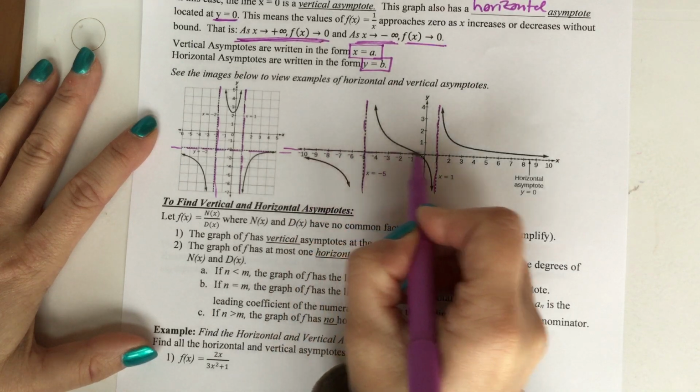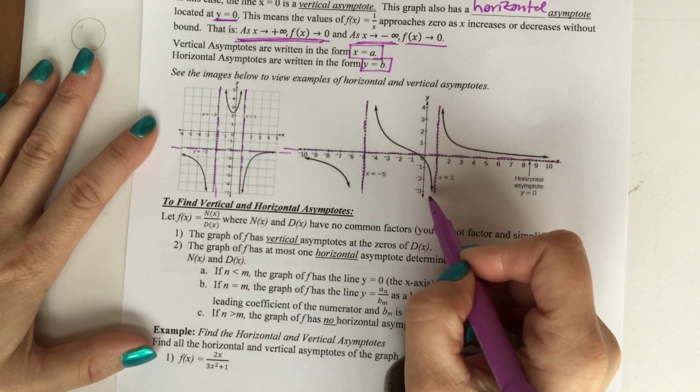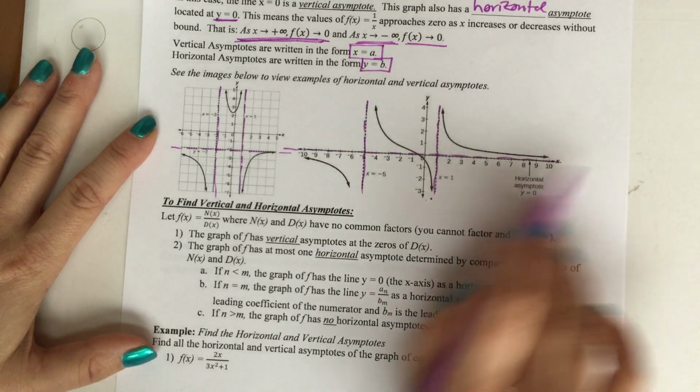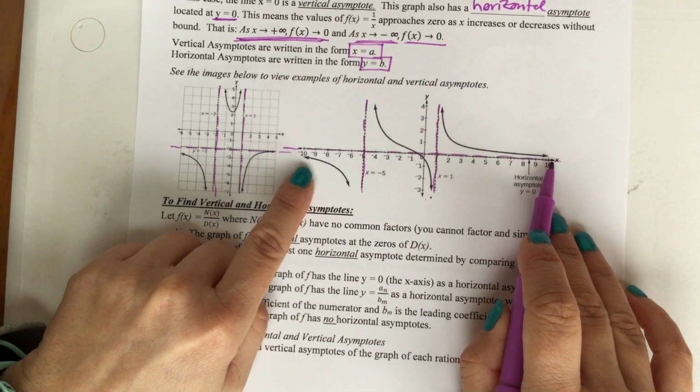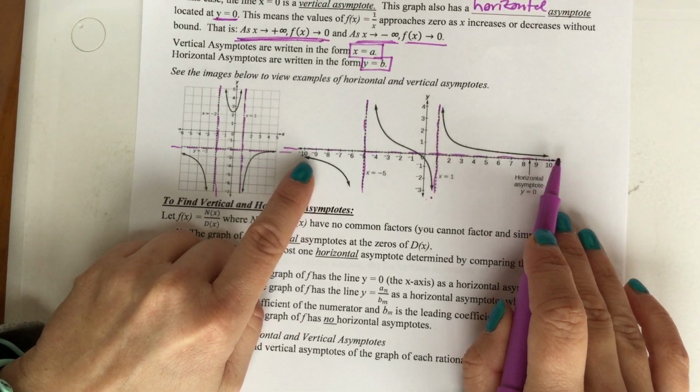This one is horizontal. It's okay that this middle piece did cross, because a horizontal asymptote means as you go all the way to the right and all the way to the left. If I go all the way to the right and the left, my graph is approaching but not touching zero.